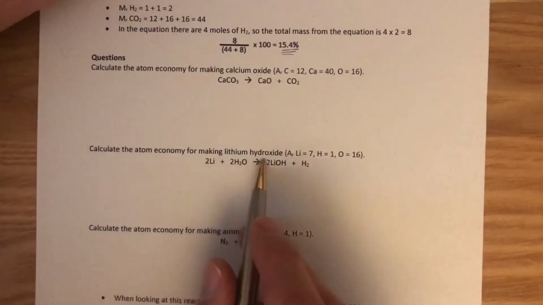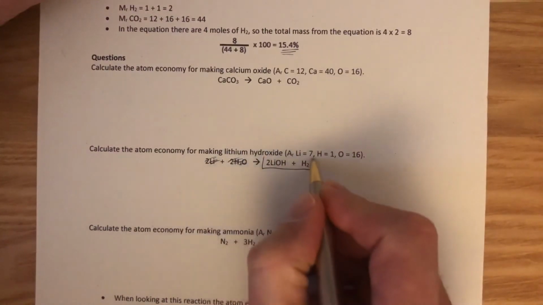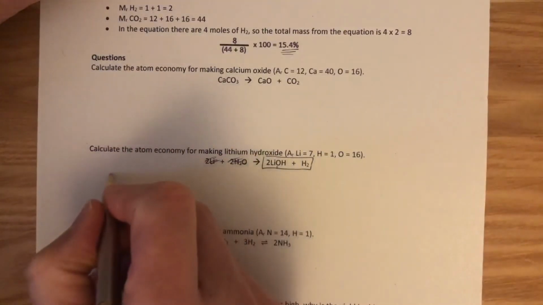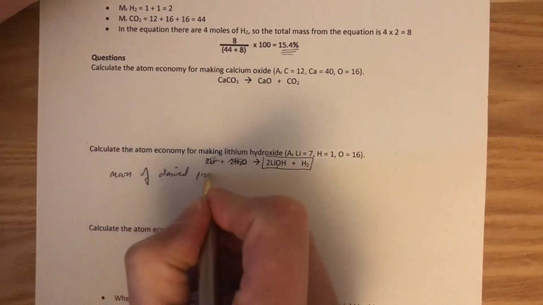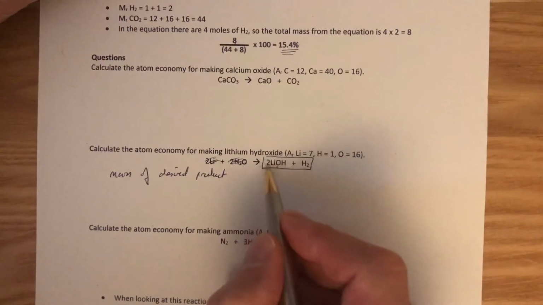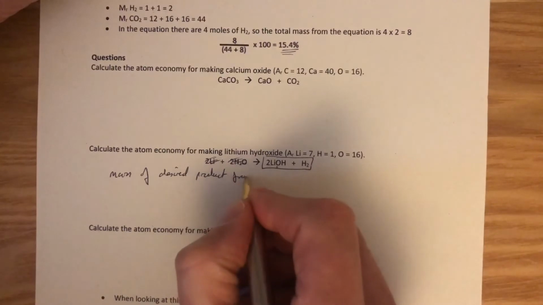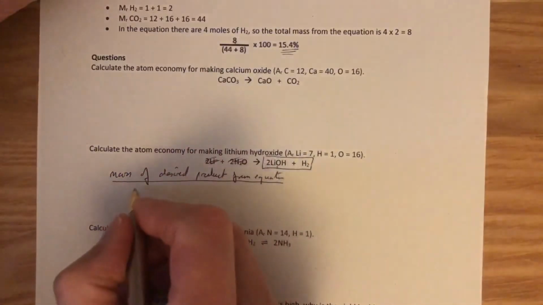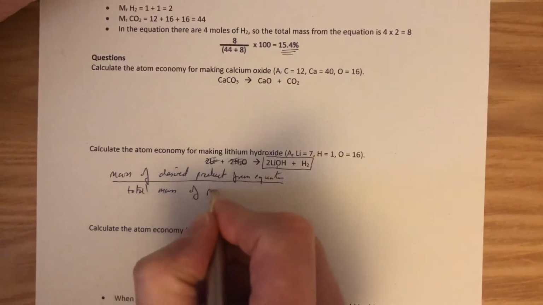Calculate the atom economy for making lithium hydroxide. Okay, remember, we're not interested in the reactants, we're only interested in the products. Okay, and there's our lithium hydroxide. So lithium hydroxide, that's the useful product. So it's the mass of desired product. I've written from the equation to try and encourage you to think we need the total mass from the equation. There's 2 LiOHs there. Okay, mass of desired product from equation divided by the total mass of products. So not reactants, total mass of products.